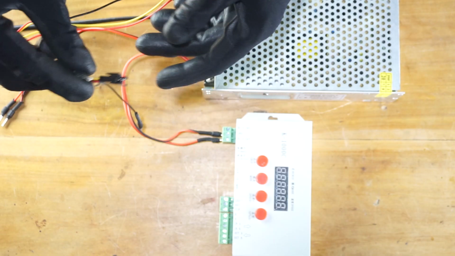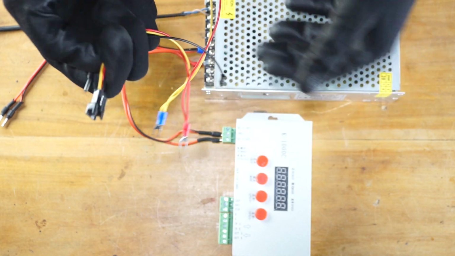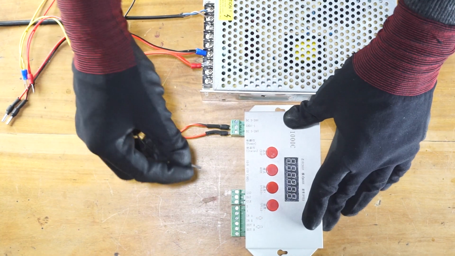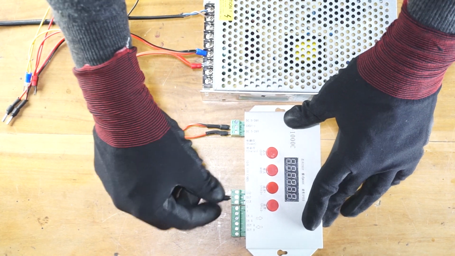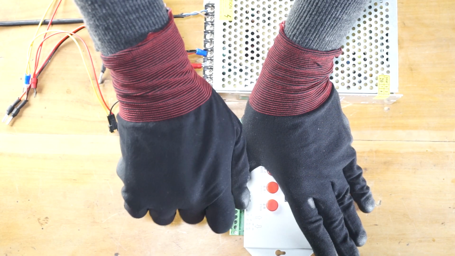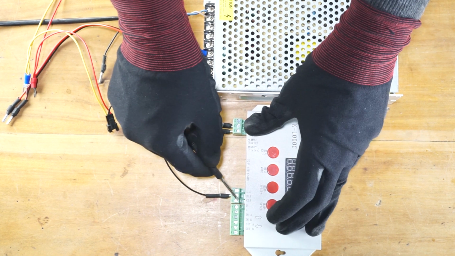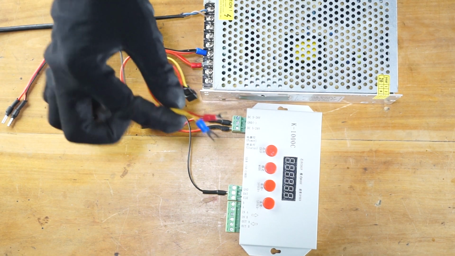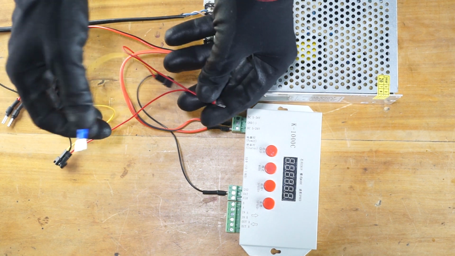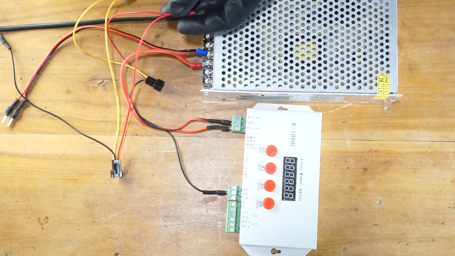Let's connect the data pin, which is the middle pin of this connector, to the pixel LED controller. And if you're controlling a LED string or strip which has a clock connection, you need to connect the clock wire to this terminal. Let's connect the power to this pixel LED string. The red one is the positive and the yellow one, in this case, the negative.